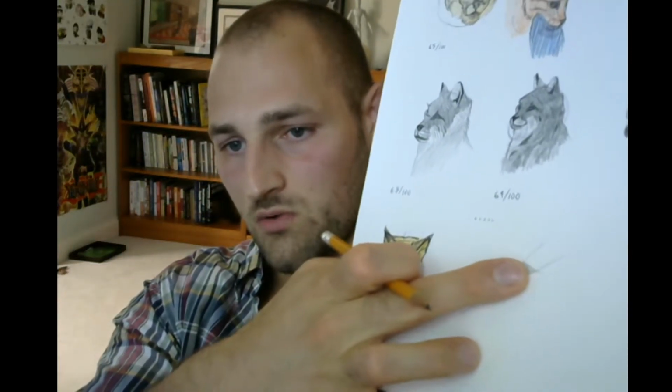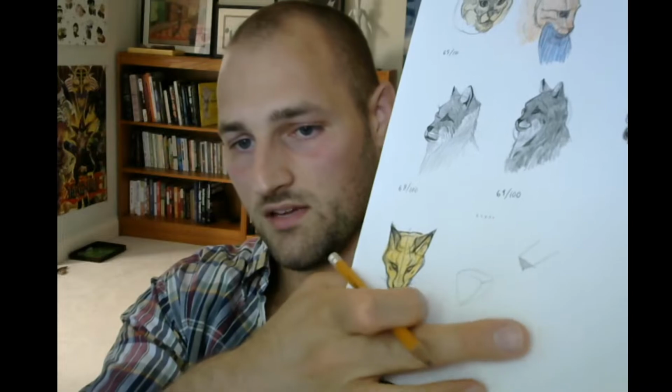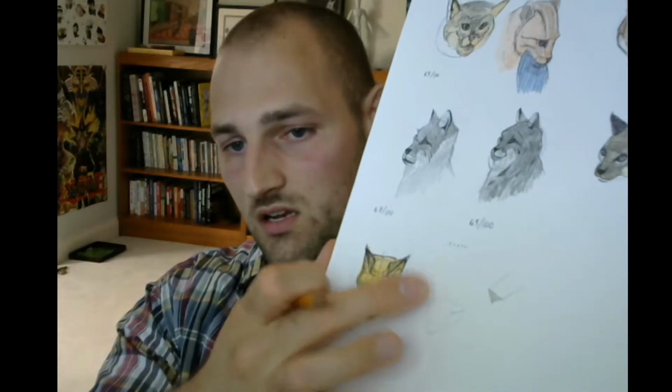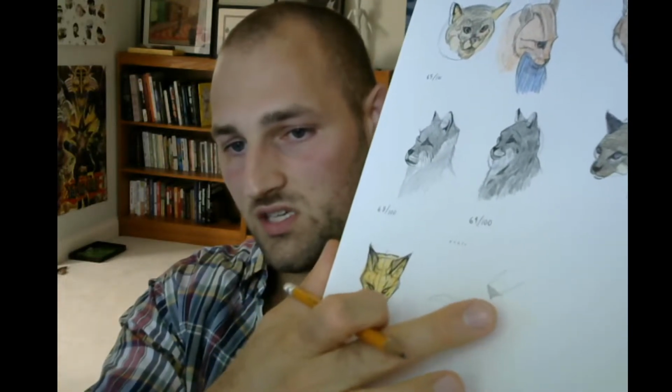But on a cat, it's going to be more like this, where you don't see the top of the nose. So that's one big difference. On the dog, you'll see the top of the nose, and on the cat, you won't see the top of the nose because it's covered by fur. So those are my thoughts on what I've learned about cats so far today in just 45 minutes.